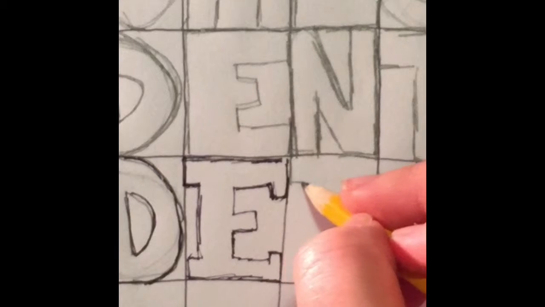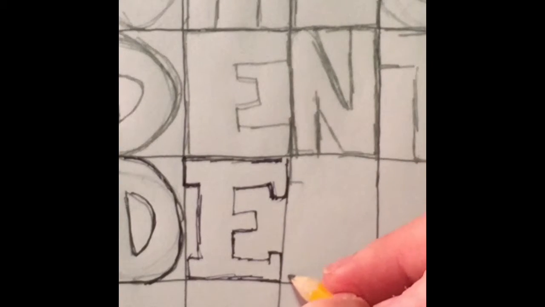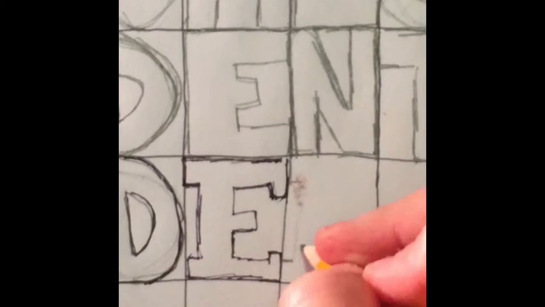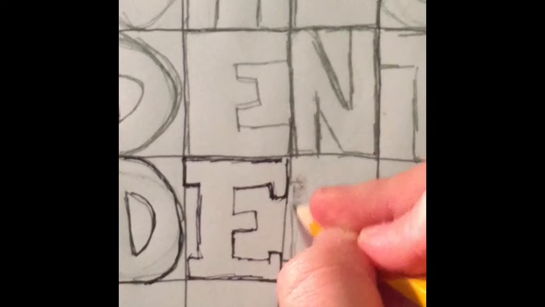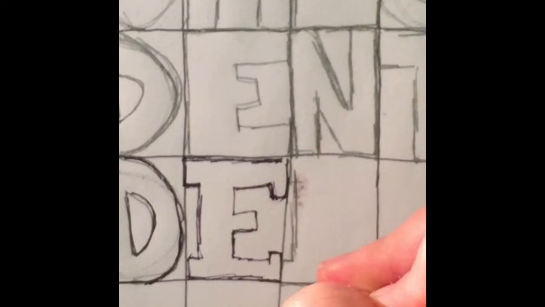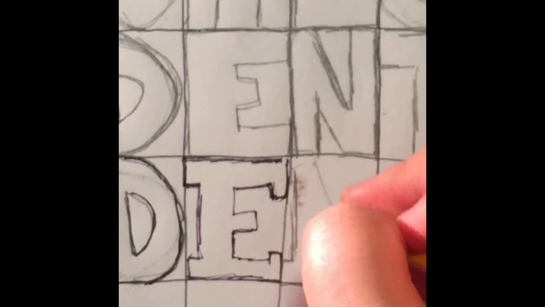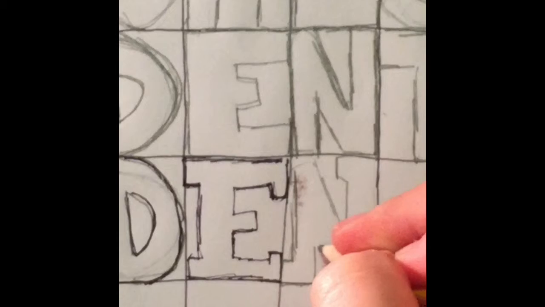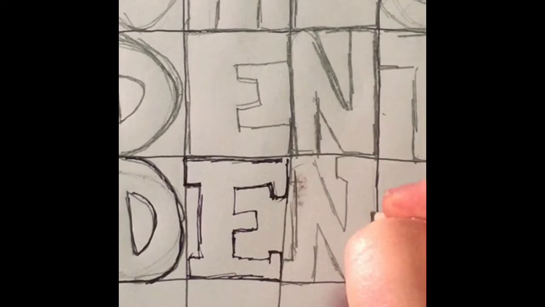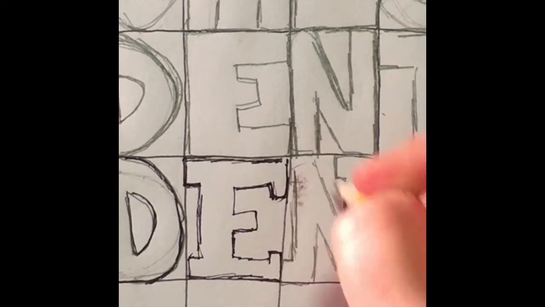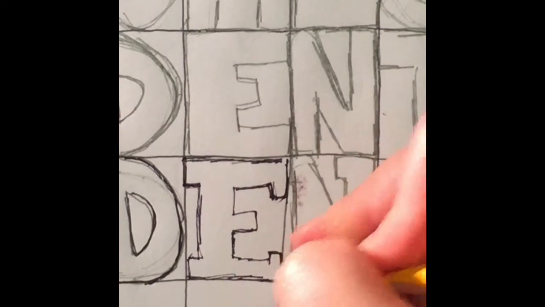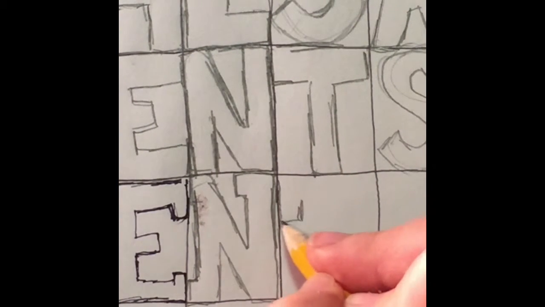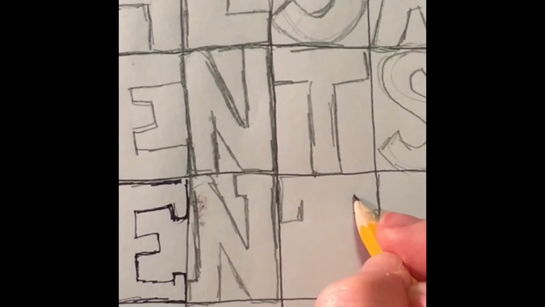For my N, it's going to need one at the top, and this is going to be kind of hard to fit in this box. Just do the best that I can. Actually, I'm going to leave the top one off and just do a bottom one. T from down on the sides like this.